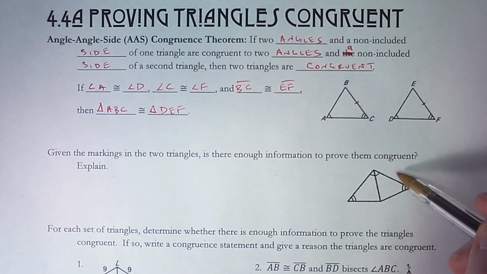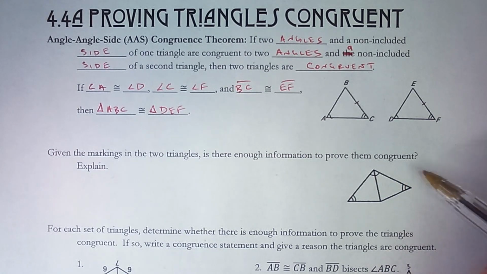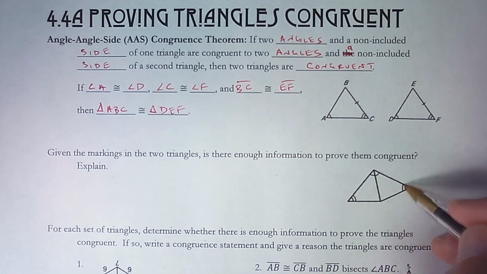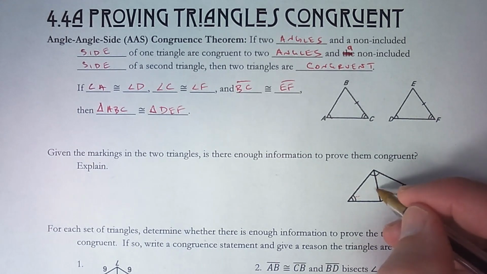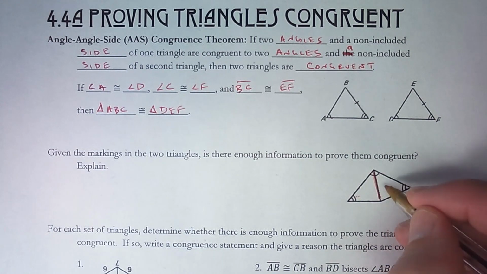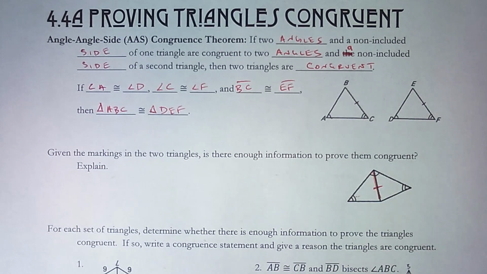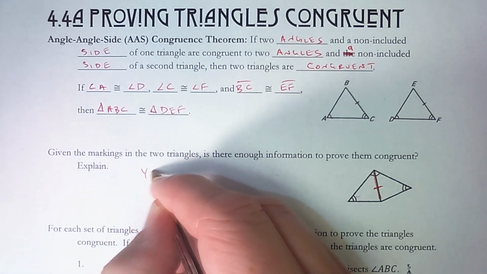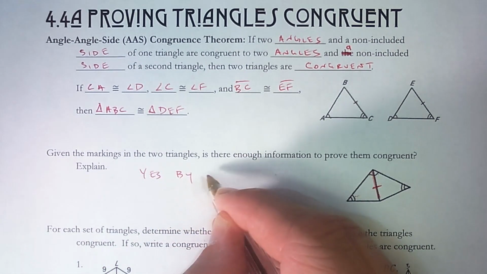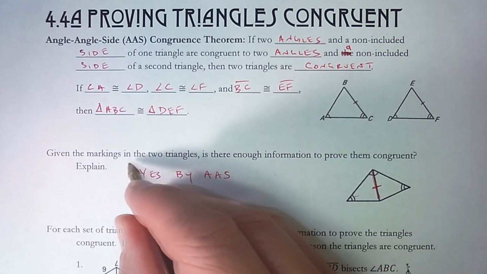Given the markings in these two triangles, is there enough information to prove them congruent? So I've got a pair of congruent angles, another pair of congruent angles, and I have a shared side. So by the reflexive property, I can say that side is congruent to itself. That gives me angle, angle, side. So I would say yes by angle, angle, side.